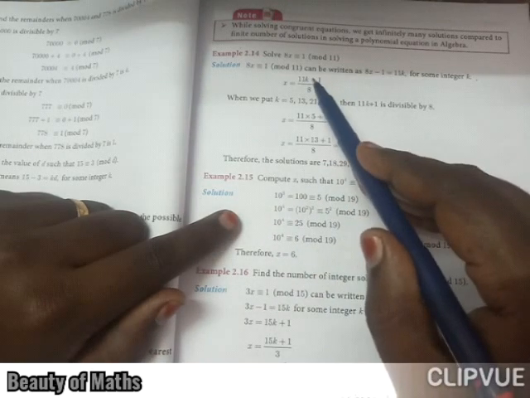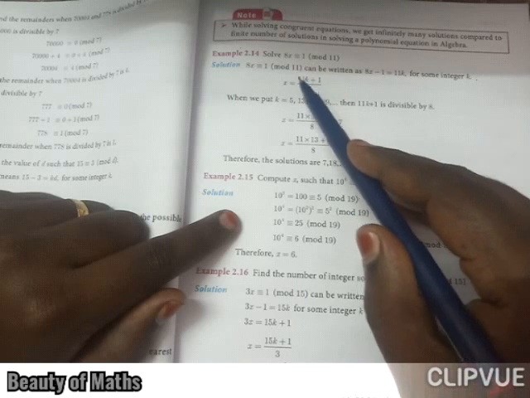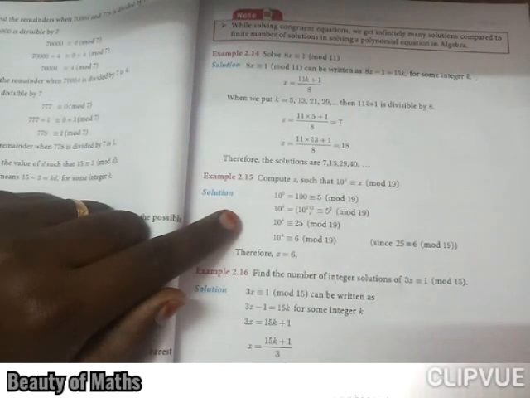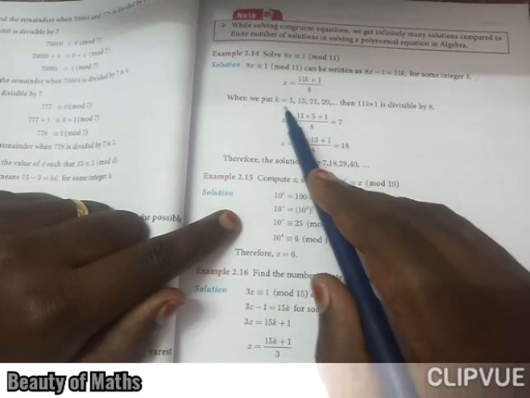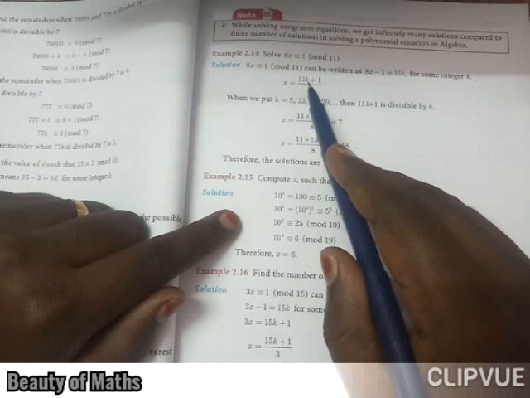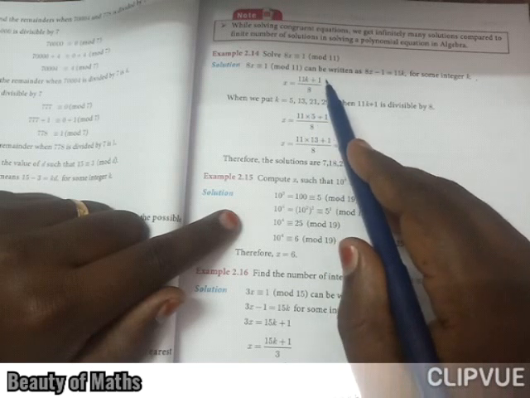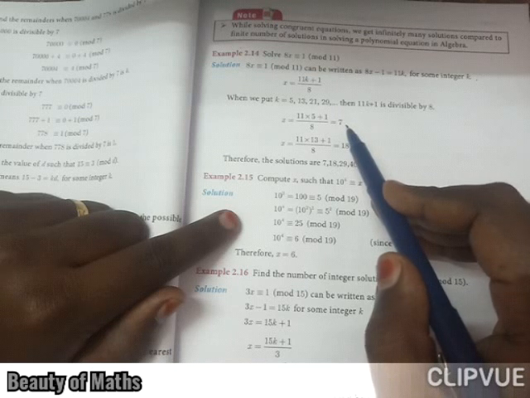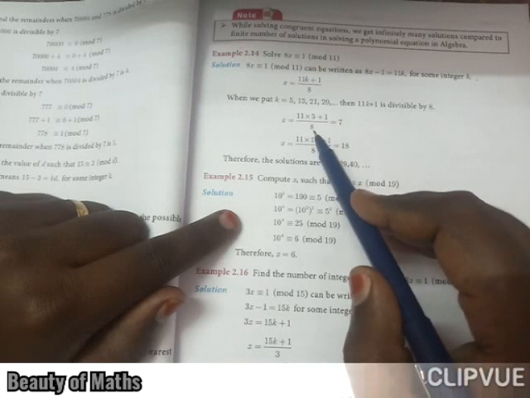If you assign the value of k, after simplifying, it must be divisible by 8. So what are the values? When we put k equal to 5, 11 into 5 is 55, 55 plus 1 is 56, and 56 by 8 is equal to 7. It can be divisible by 8 exactly.